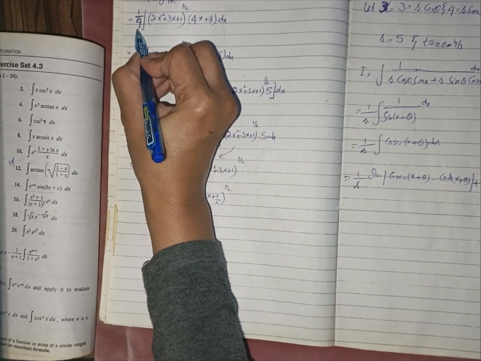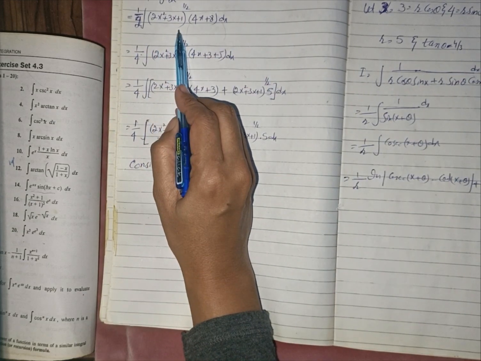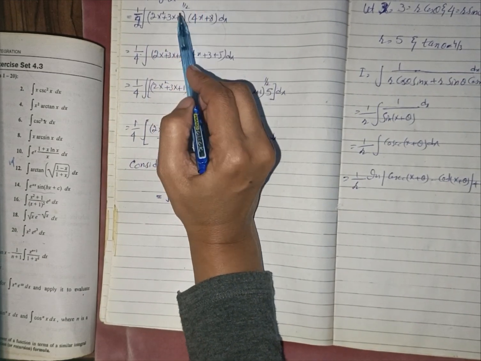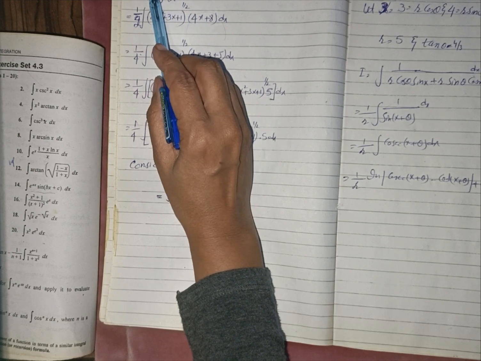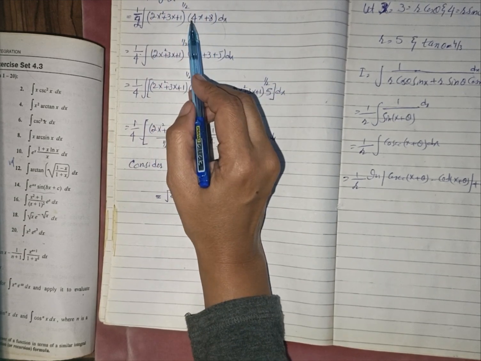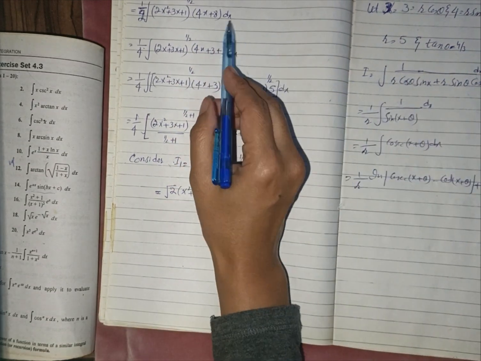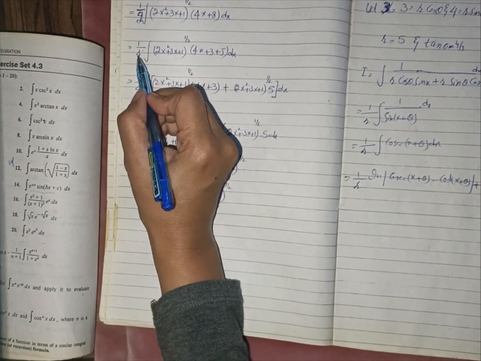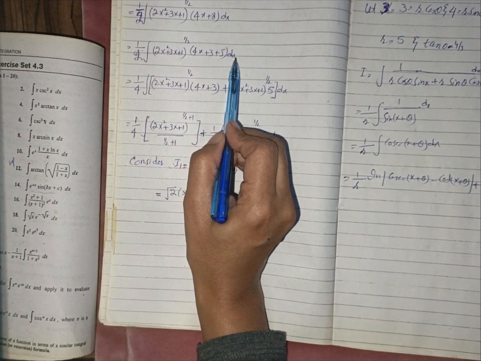We will have 1 upon 2, 2x square plus 3x plus 1, change square root into power 1 by 2, and multiply 2x plus 4 with 2. We will have 4x plus 8. Now split 8 into 3 plus 5 and we will get 4x plus 3 plus 5 dx.